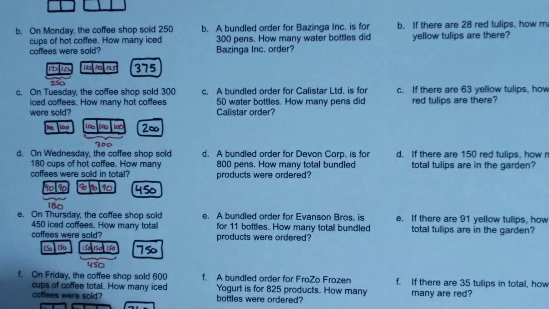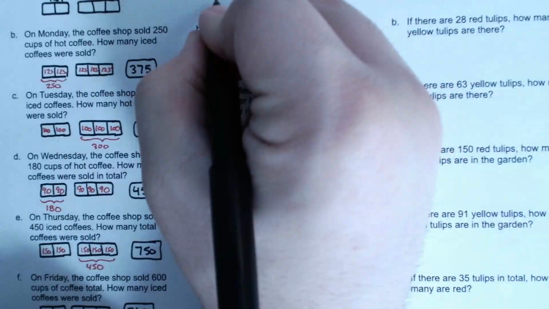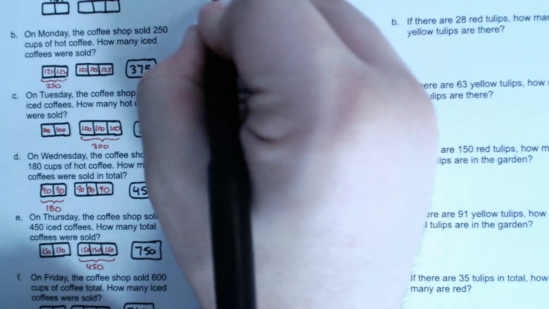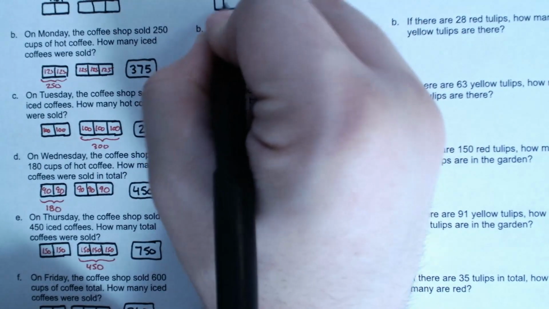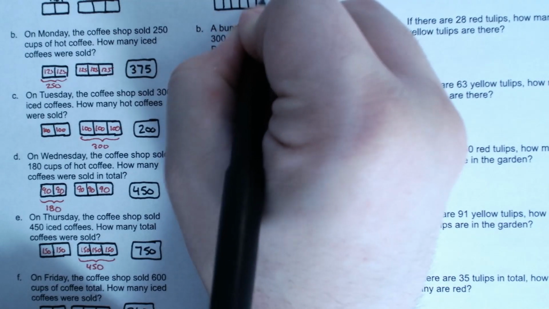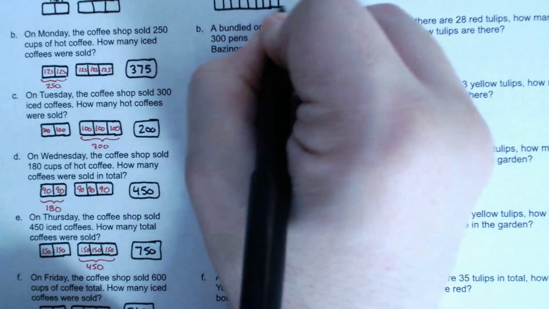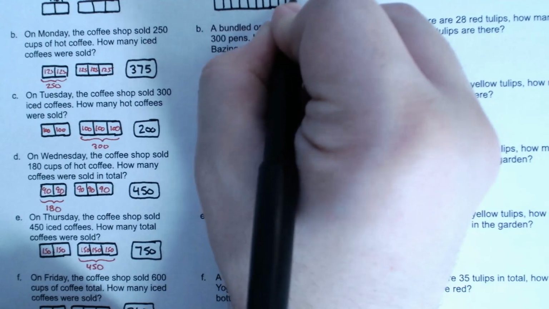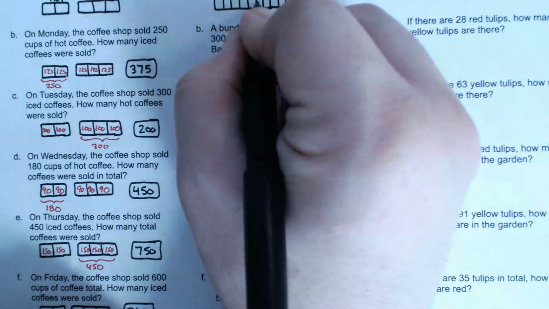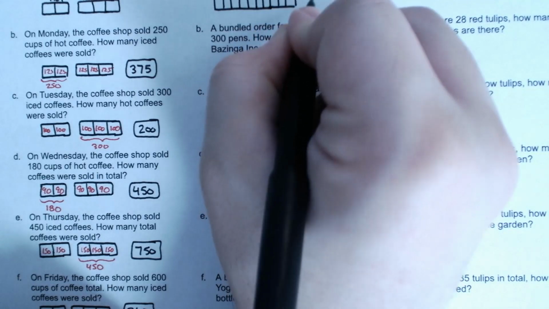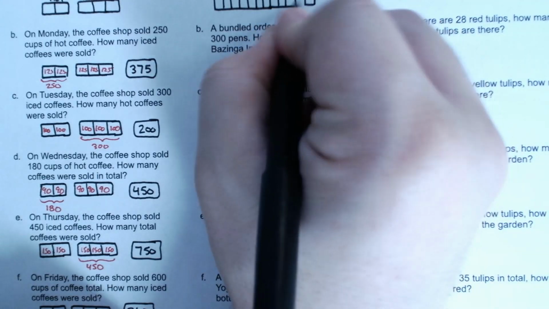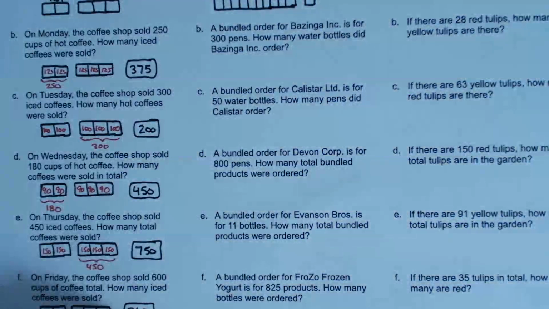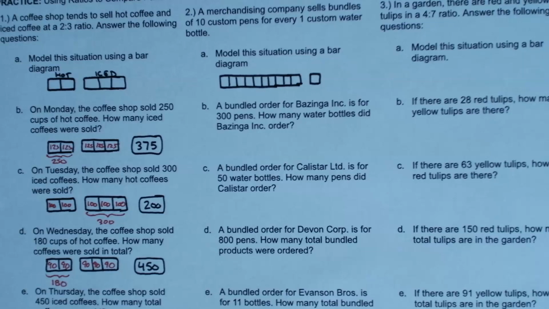Number 2. A merchandising company sells bundles of 10 custom pins for every 1 custom water bottle. So, I don't want to draw 10 to 1 a bunch of times. I mean, I hated drawing that just now.